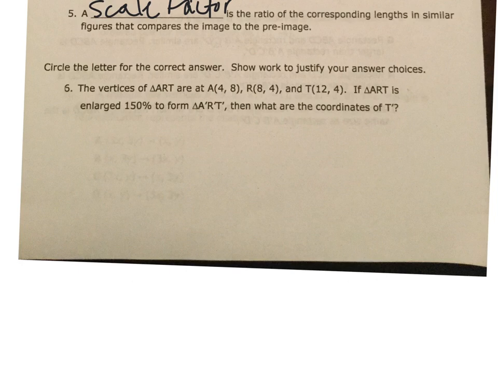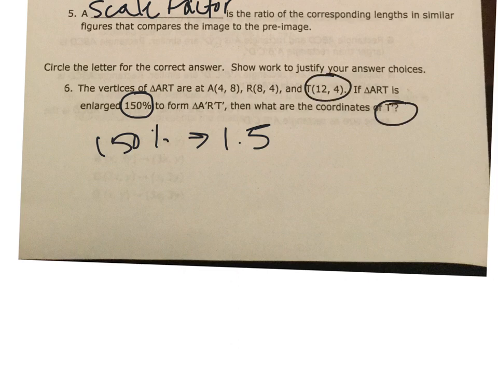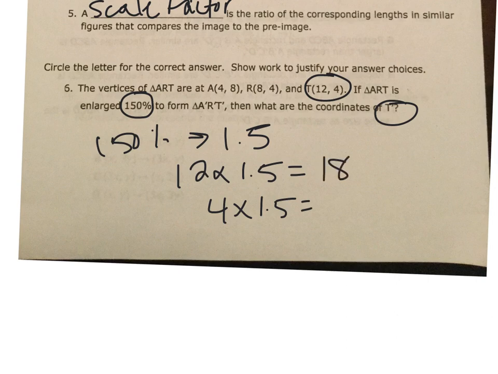Okay, this one, we are enlarging it by 150%. So we need to change that to a decimal, so that's 1.5. The only coordinates we care about are T, so we're going to take this and do 12 times 1.5 and 4 times 1.5. So 18 and 6. So T prime is 18, 6.